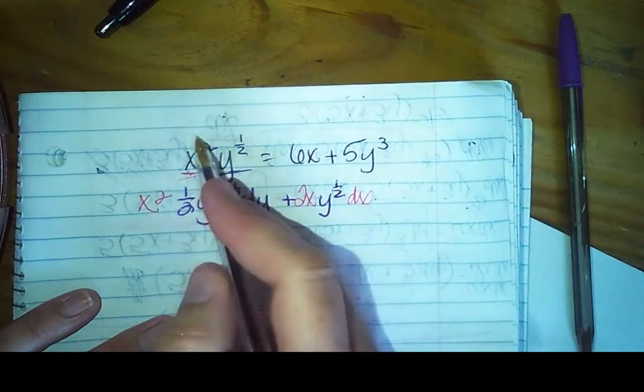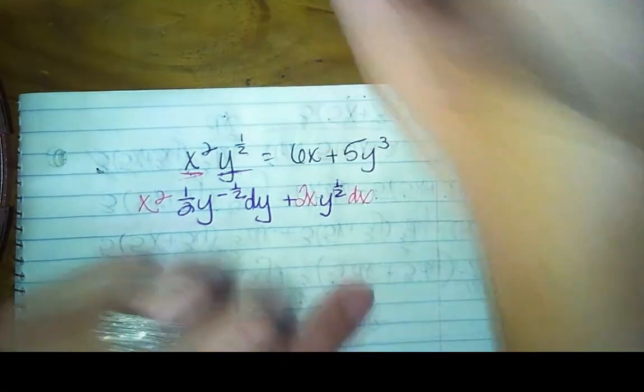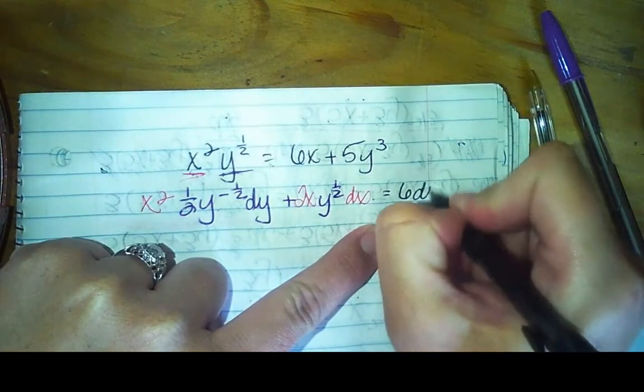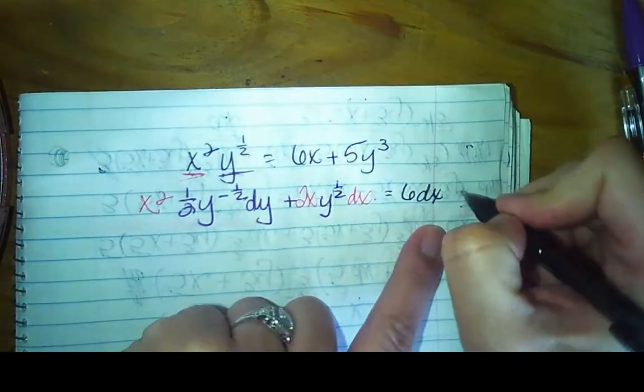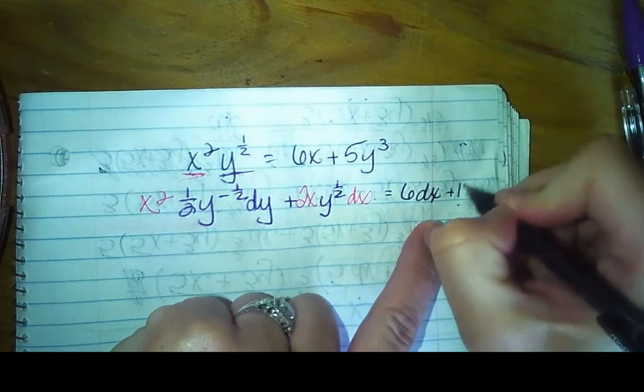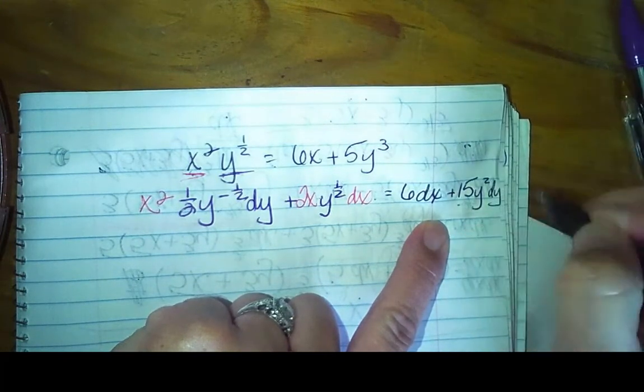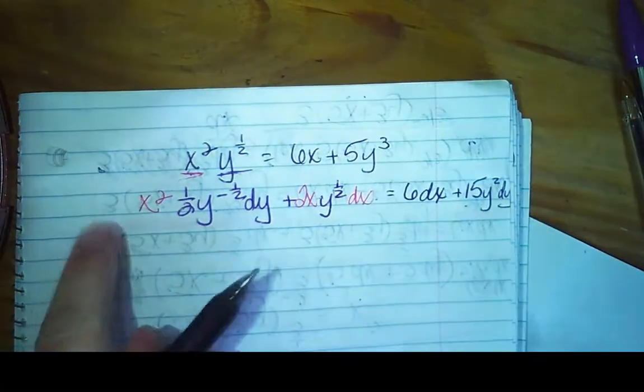So the left side is done. Now I got to do the right side. So I've got equals, the derivative of 6x is 6 dx. And the derivative of 5y cubed is 15y squared dy. Someday I will learn to start writing over here.